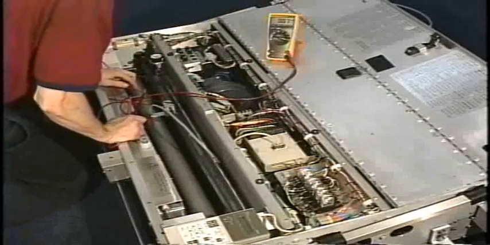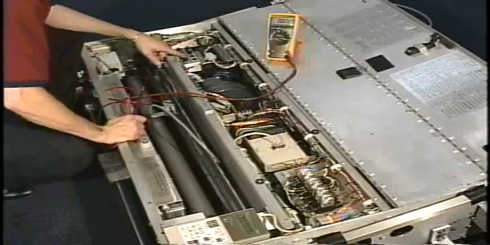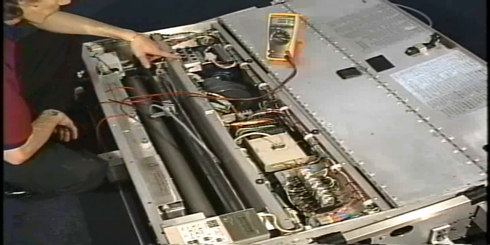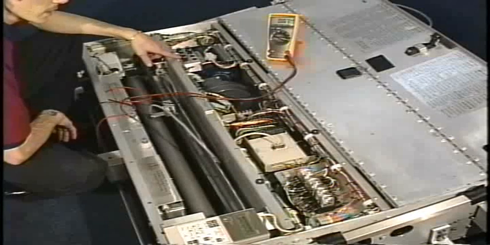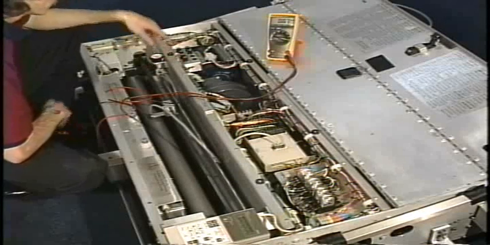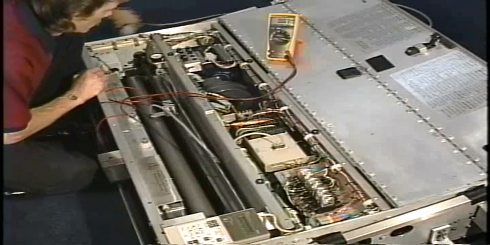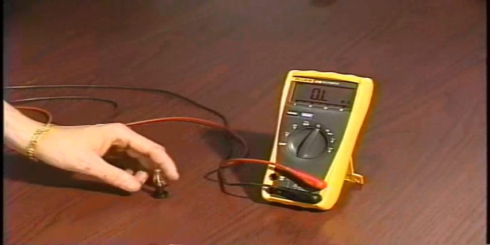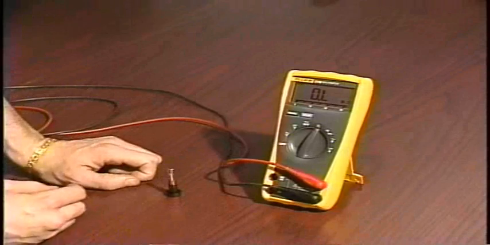Now, some outputs are fused. This motor is not one of them. But in the event that we had a fuse problem, we're going to show you how to properly check a fuse to make sure that it is good. If there's concern that a fuse has been blown, we recommend that you check the fuse with a voltmeter.